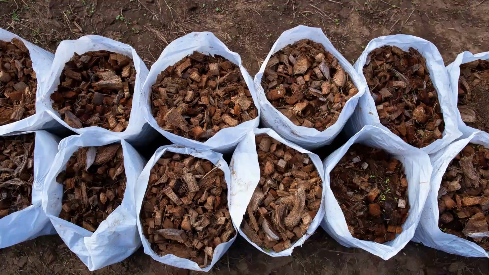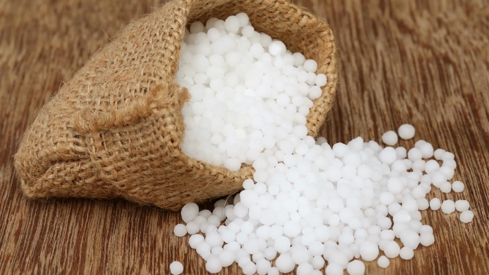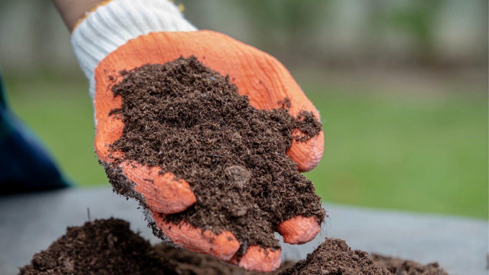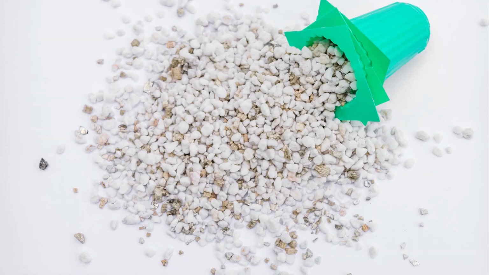First, let's talk about amendments. Amendments are things that you add and mix into your soil to change the structure of your soil, or the availability of nutrients or water. For example, peat moss or vermiculite, which would help your soil hold water, or perlite, which will help your soil drain better. These are examples of amendments. Compost would also be a good amendment.